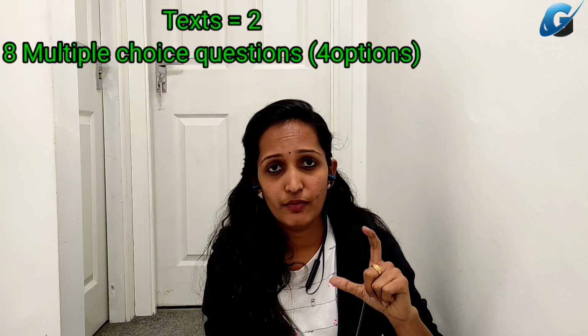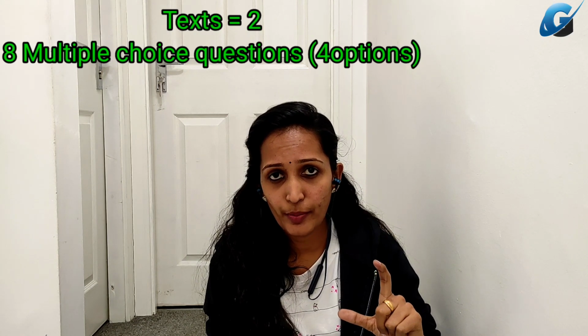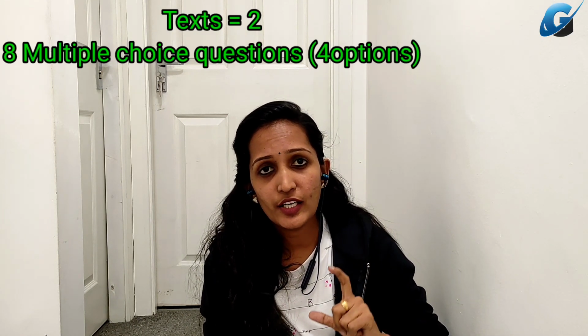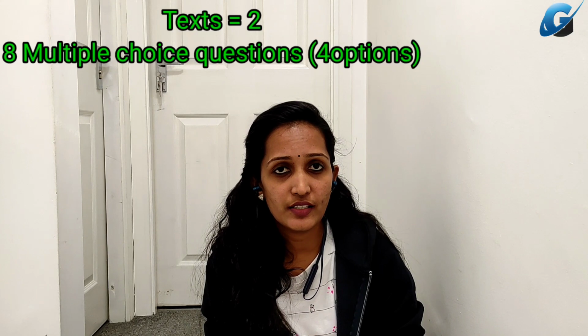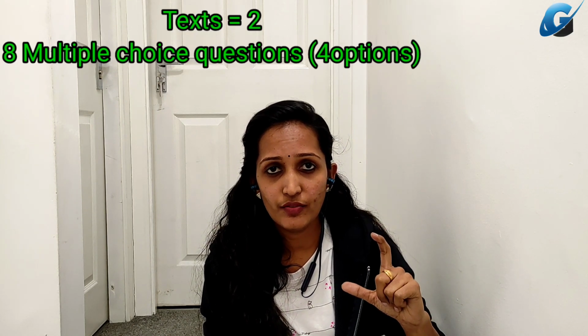And in part C, you will be getting two texts. Each text will consist of a certain number of paragraphs, and accordingly you will be getting 8 questions for each, each with 4 multiple choice options. Total 16 questions will be there for part C. That is about your part C. So you need to answer each question in not more than 1.5 minutes.